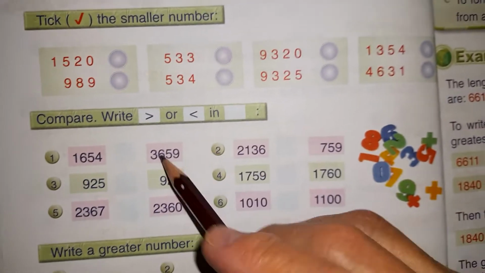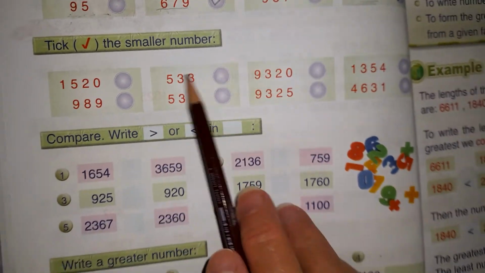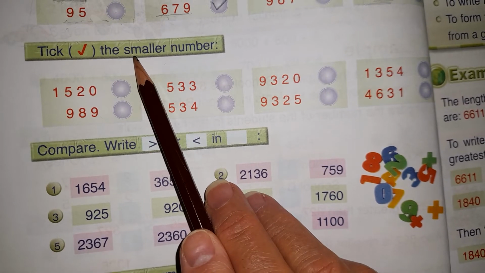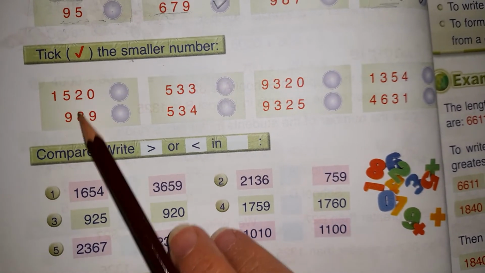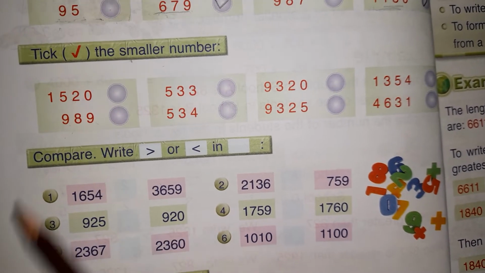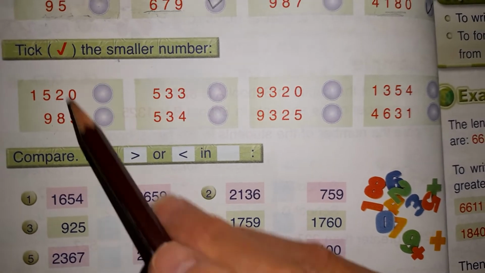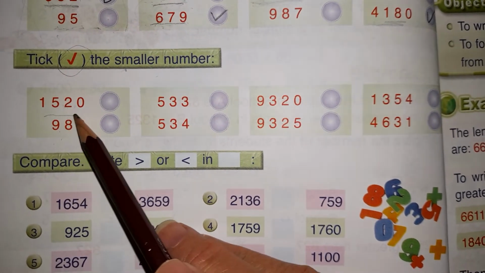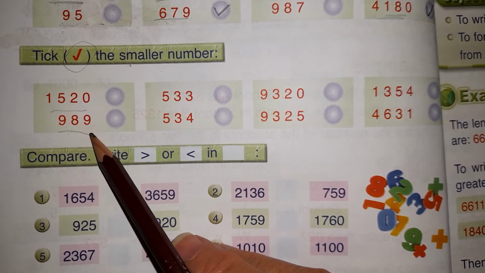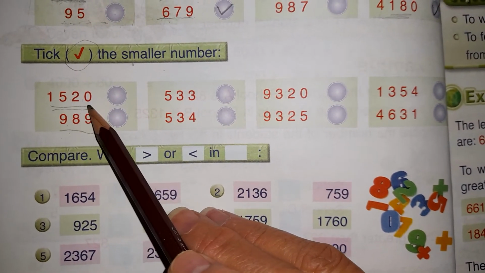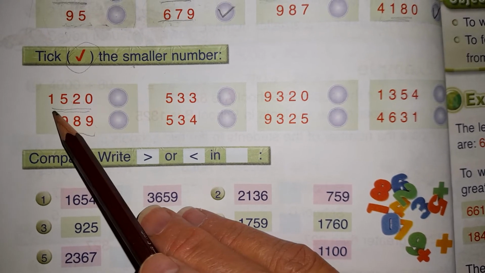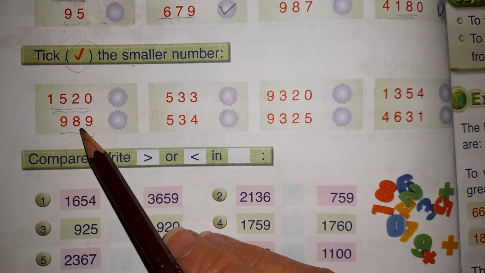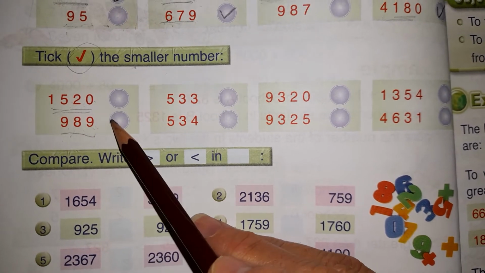Now, in the second part of the question, they want the smaller. You are going to compare, then decide what number is the smaller. Put a tick beside it. This is 4 digits. This is 3 digits. This one reached 1,000. It is 1,520. This is 989. So this is the smaller.